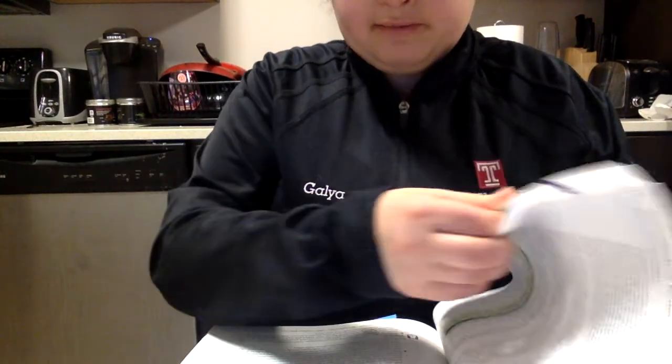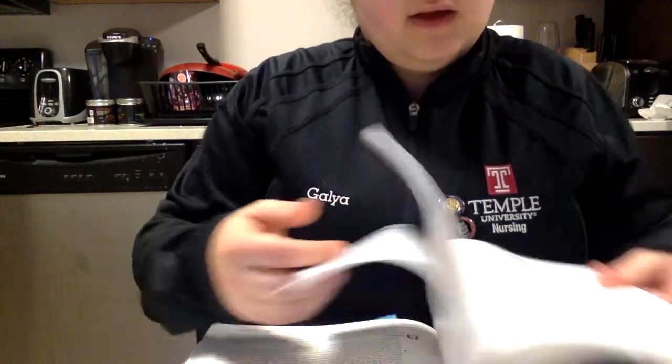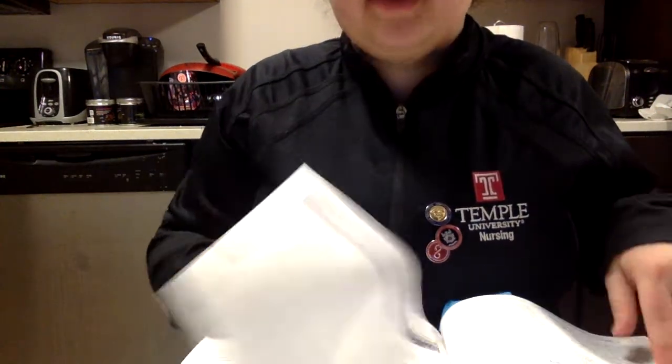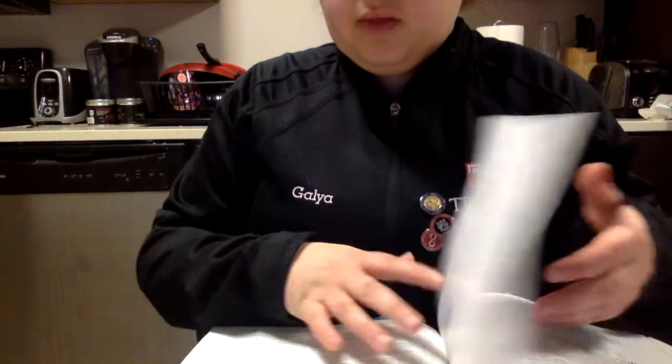Hold on, let me get to the page. Sorry about this. But while I'm flipping to the page, I just want to remind you that it's ABCs for your priority. A is airway, B is breathing, and C is circulation. So if you're going to have the priority nursing diagnoses, you're definitely going to have one of those as the top choice. Because if someone can't breathe, then we're not going to ask them how they're feeling because they're going to feel dead if they can't breathe.